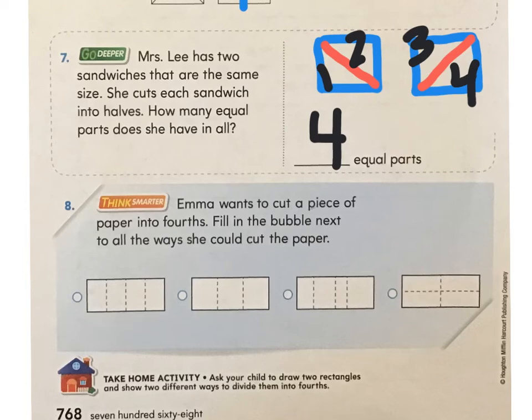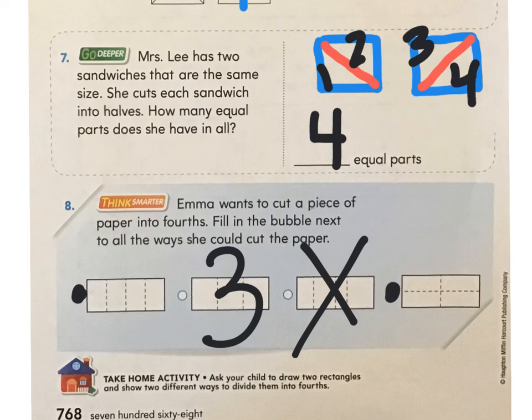Time is up. All right, hopefully you colored in the first one and you colored in the last one. Only those 2 are divided into 4 equal parts. This one is 3 equal parts. This one, the parts aren't even equal. So you shouldn't have done anything to the middle 2.